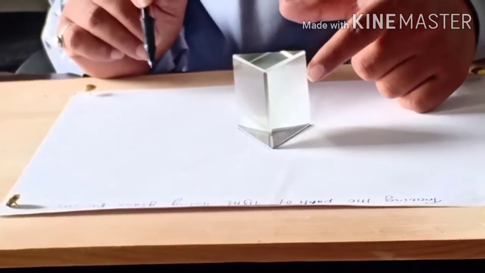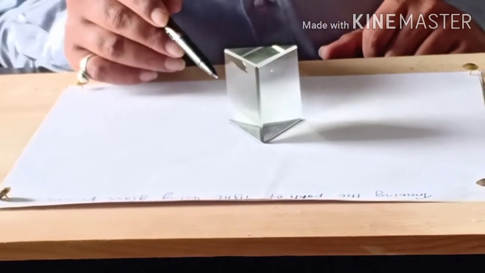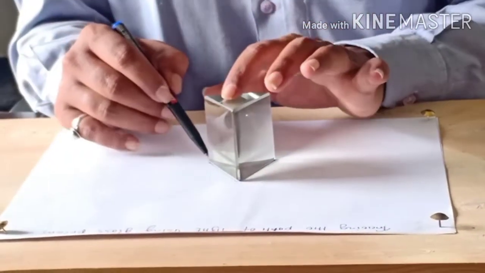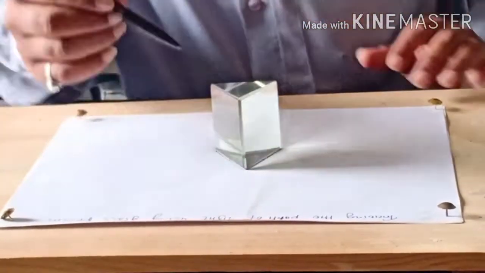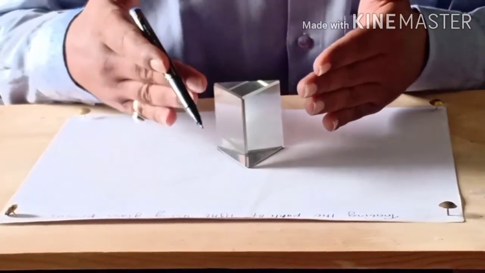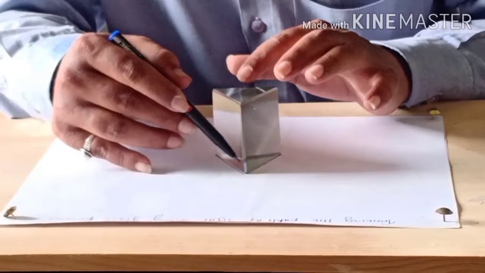See, this is a rectangular surface. This is also another rectangular surface. Okay, and this is a triangular face which I am tracing. This is called the angle of prism. This front is called the angle of prism, and these two rectangular surfaces are inclined to each other.